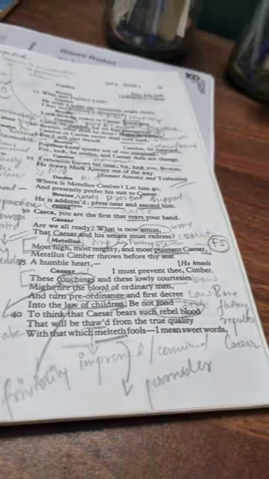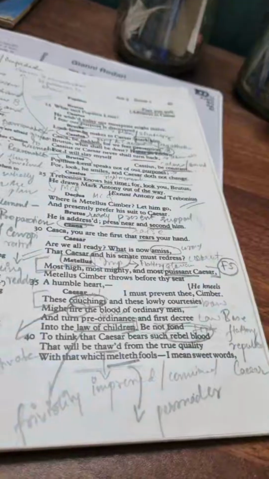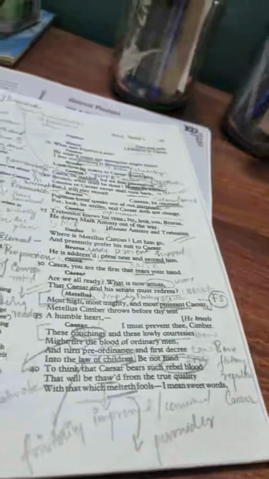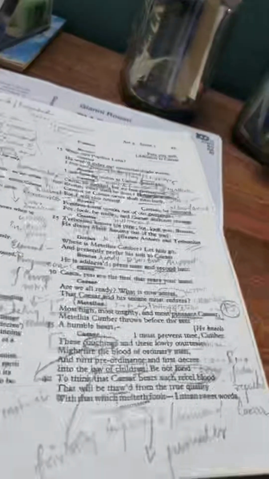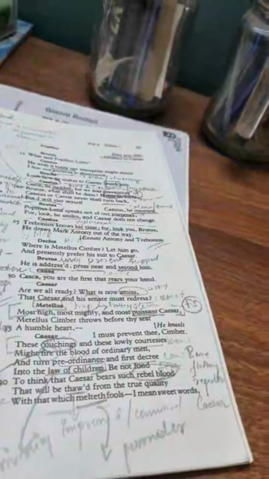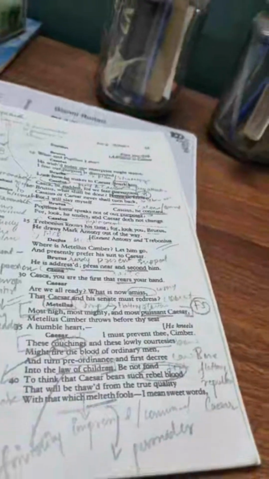Yeah, we are back at the text again. Are we all ready? "What is now amiss?" What is now amiss means what is now wrong? "That Caesar and his Senate must redress." Must redress means, the basic general meaning of redress is to correct, or here it means what Caesar and his Senate must sit and think about. Okay, what Caesar and his Senate must redress.